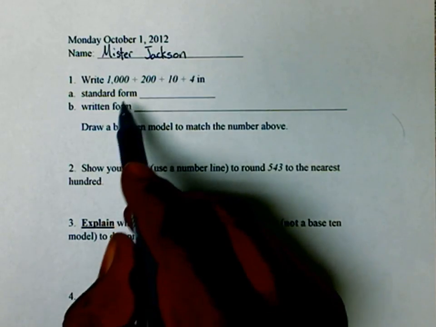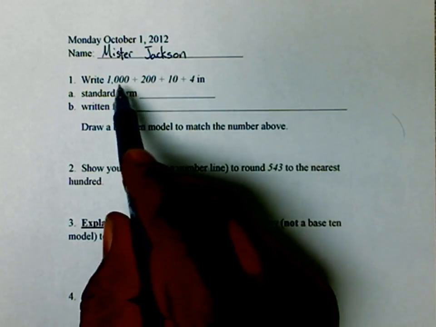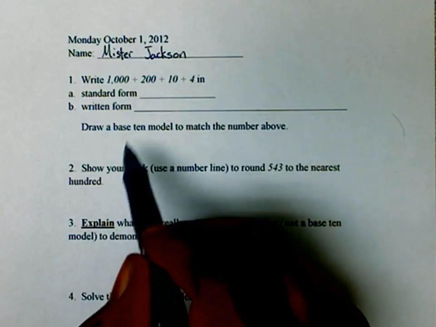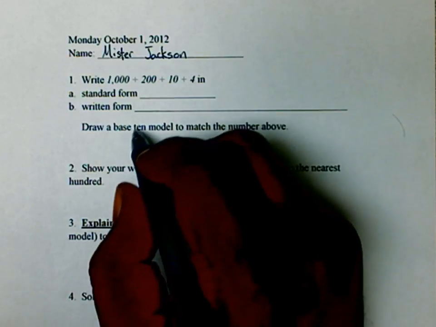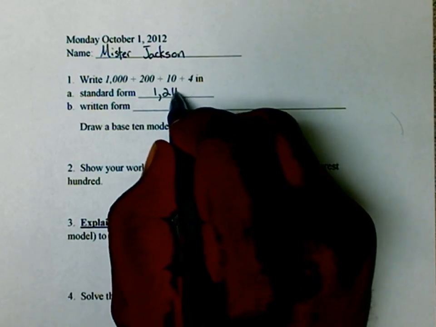So in standard form, we would just write the digits. We need to know what number this represents. 1,000 plus 200 plus 10 plus 4 represents the number 1,214. So how do we write that in standard form? 1,214.